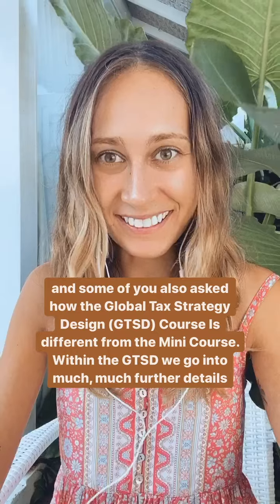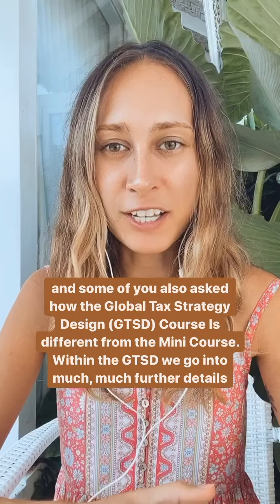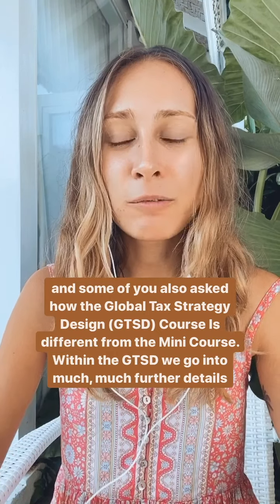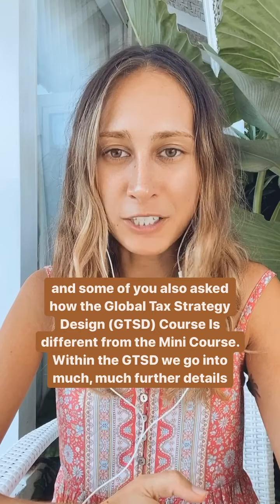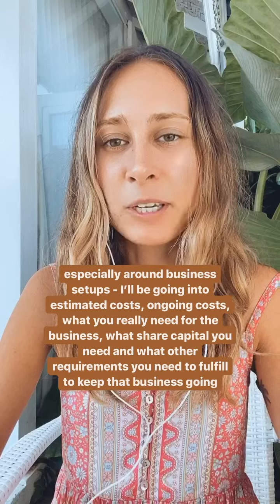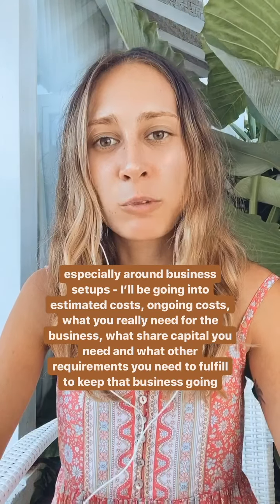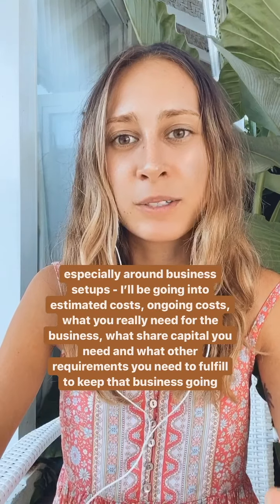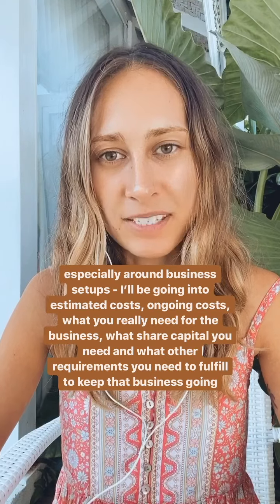Some of you also asked how the Global Tax Strategy Design course is different to the free mini course. Well, within the Global Tax Strategy Design course, we go into much further details, especially around business setups. I'll be going into estimated costs, ongoing costs, what you really need for the business, what share capital you need, what other requirements you need to fulfill to keep that business going.